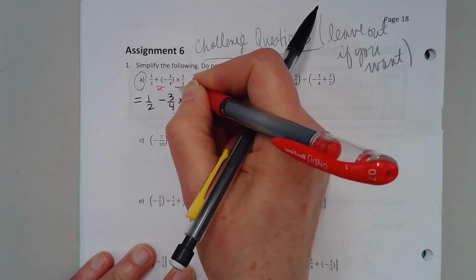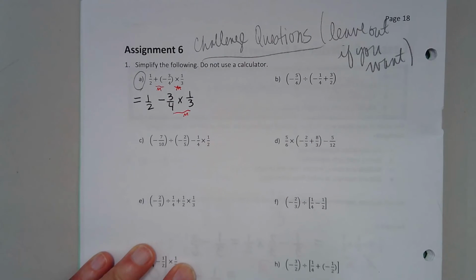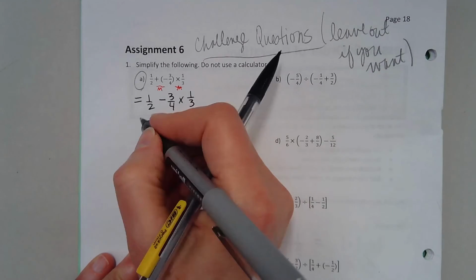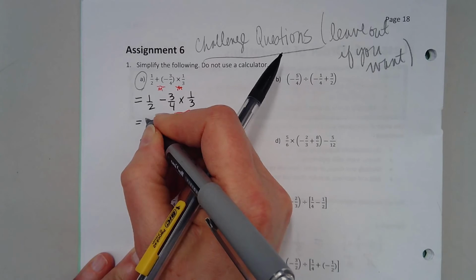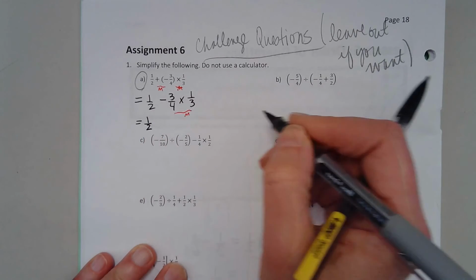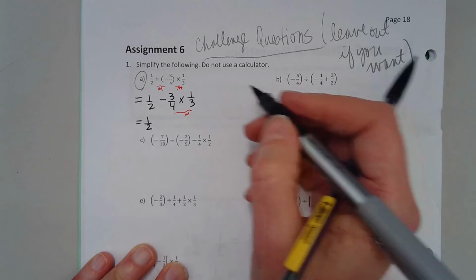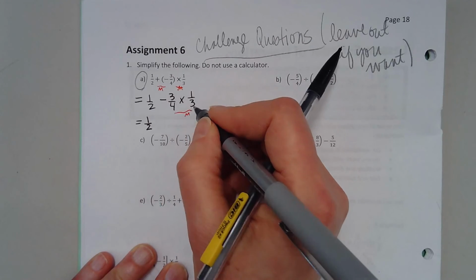Because these were both multiply. Okay, so let's just do this. I haven't done anything with the 1/2 yet. He's just sitting waiting for his turn. So what's negative 3/4 times 1/3?